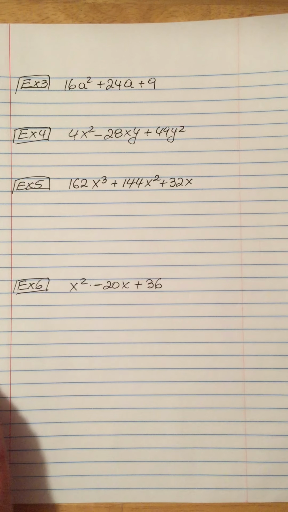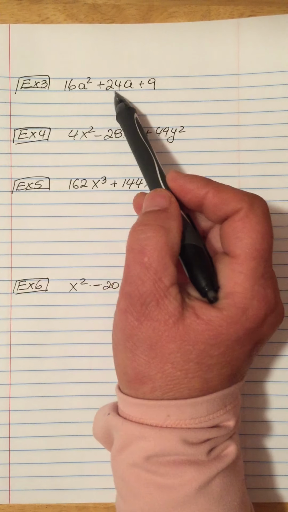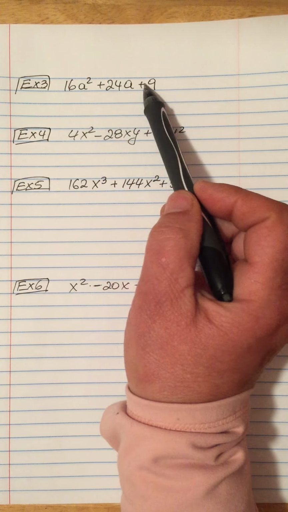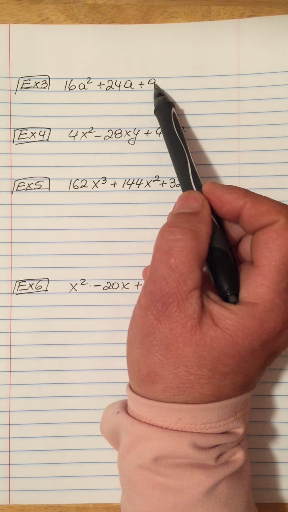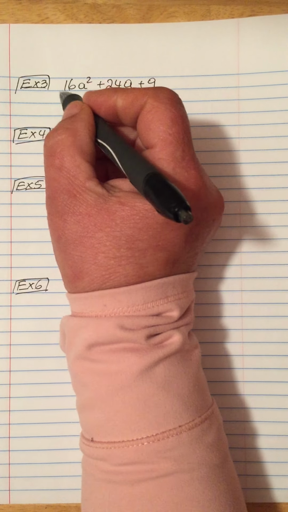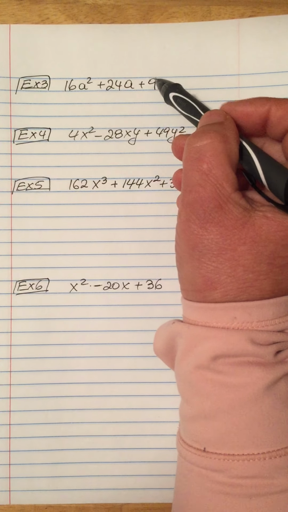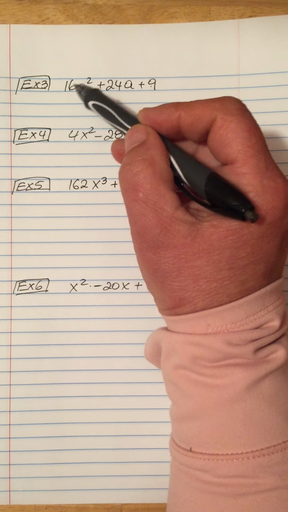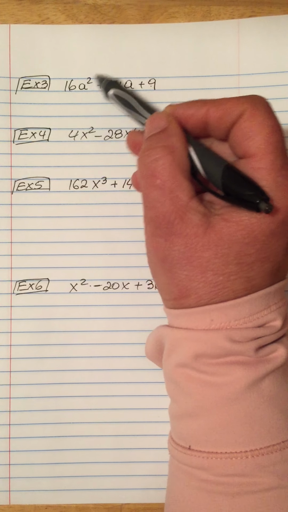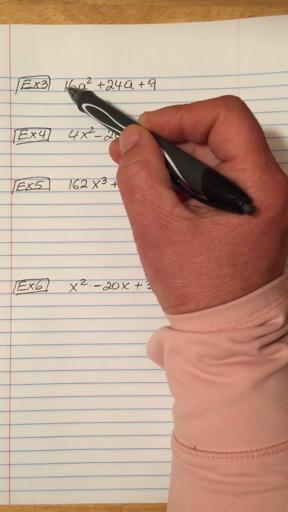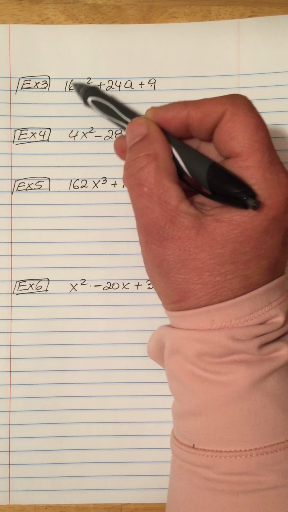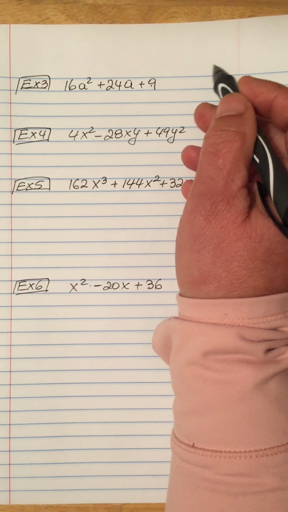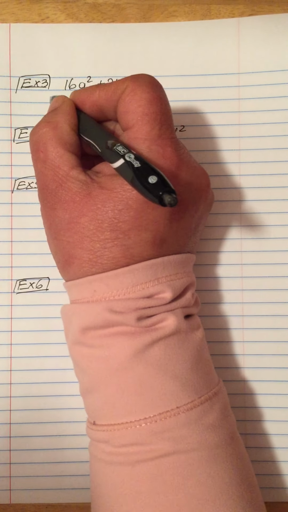Now, example 3. Let's check. 16, 24, 9. They are not divisible by the same number. That means no common factor. A is not present in all terms, so no common factor here. Let me go quickly and check. The base of 9 is 3, the base of 16 is 4, and for A, it's easy. 3 times 4A, 12A, doubled, 24A. So it is, okay, but let me show you.